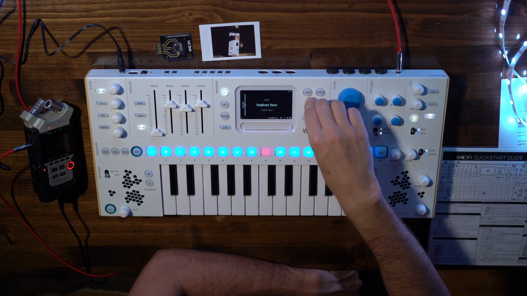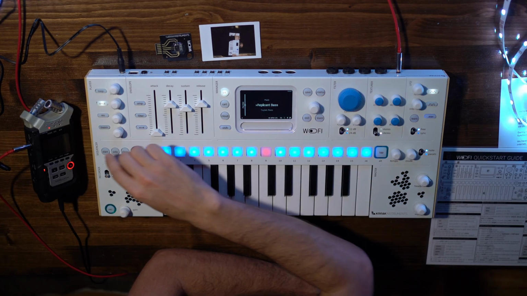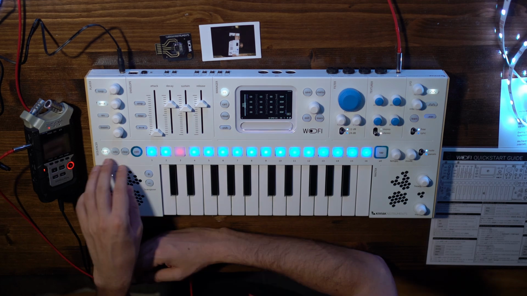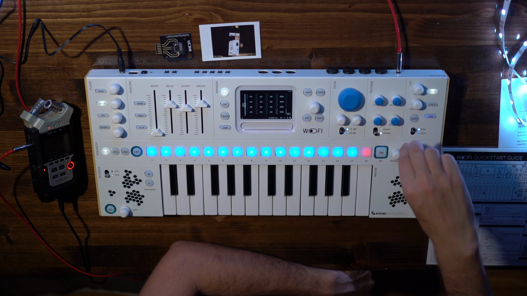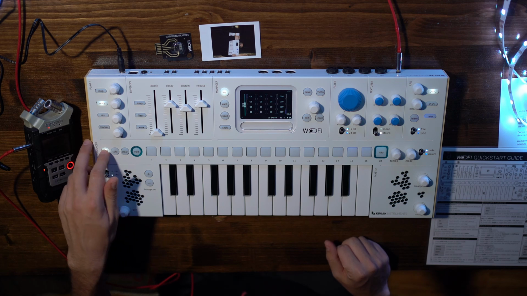WoFi has a 16-step sequencer. Pressing start runs the sequencer. Press it again to stop. You have a tempo knob to change the sequencer's tempo, and you can also use the tap button to set the tempo. You have various different pad modes, and pressing clear will clear the current sequence.